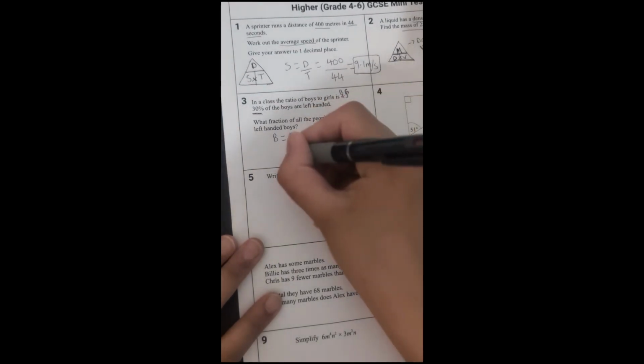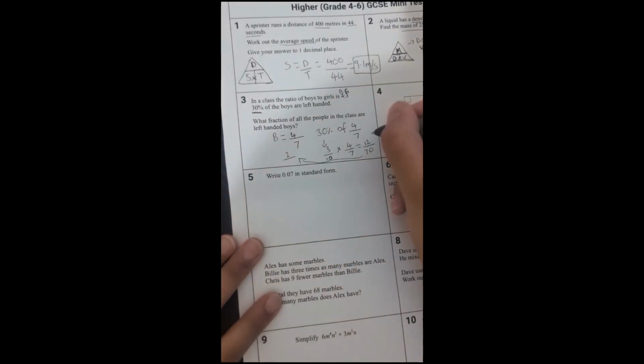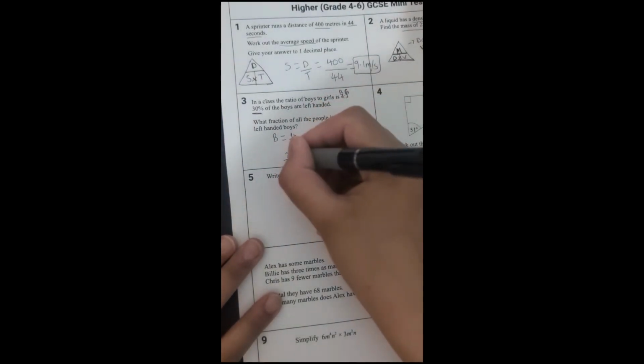So 12 divided by 6 gives us 2, and 70 divided by 6 gives us, wait a minute, just checking. 70 does not come in the 6 times table. So ignore me there. It's not going to be 6. That's the highest common multiple.